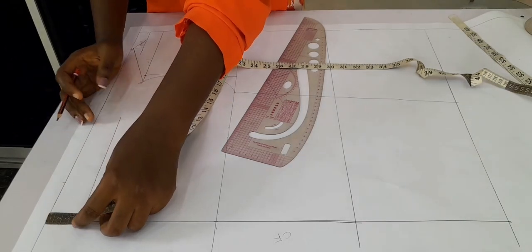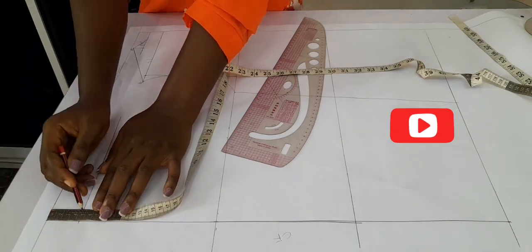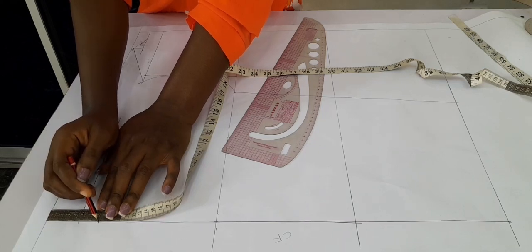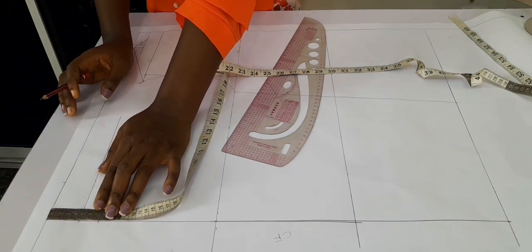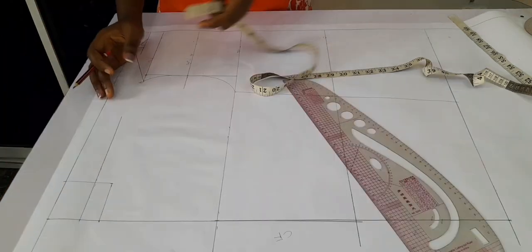Then I'll come down here, 6.5. I will just add 0.5 to make it 7 here for the neck depth. It is also constant. Whatever you get, that is that.